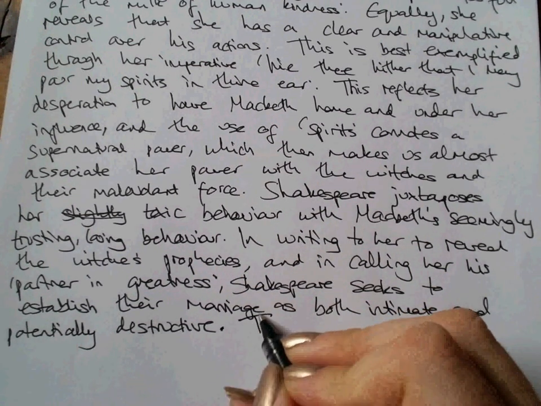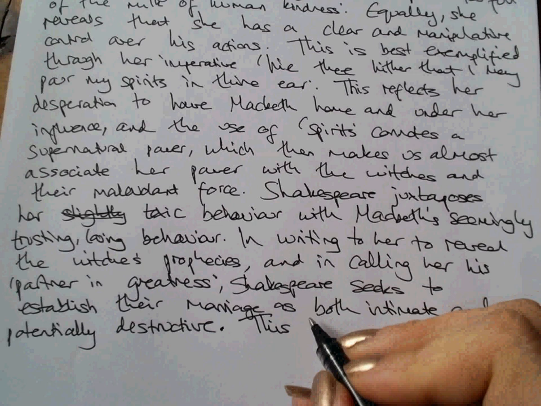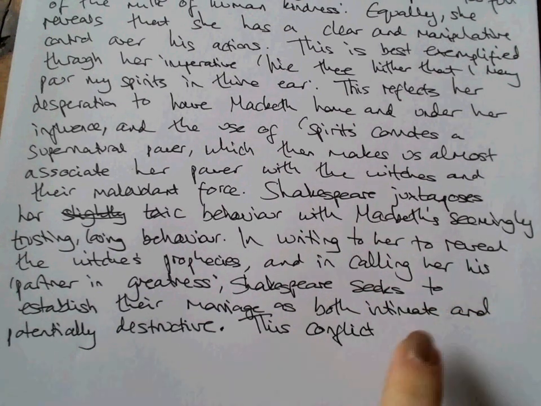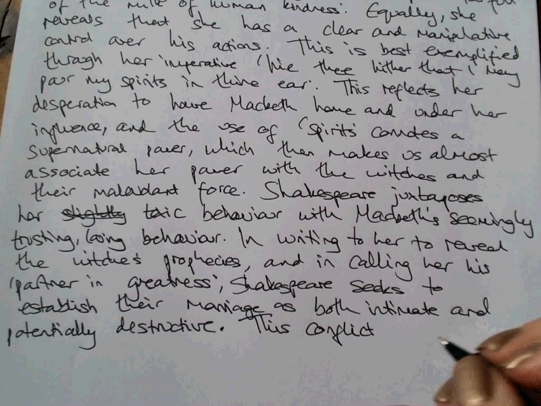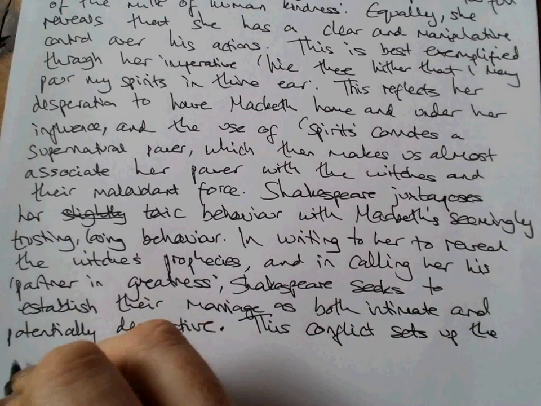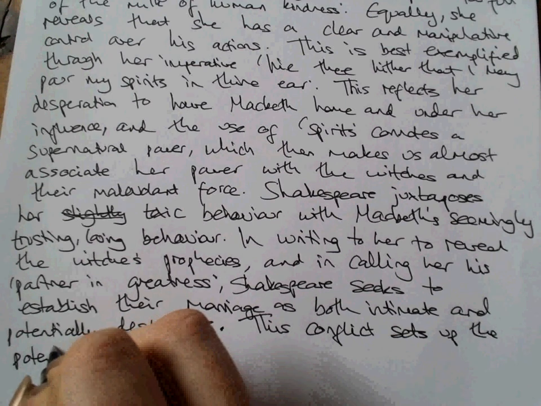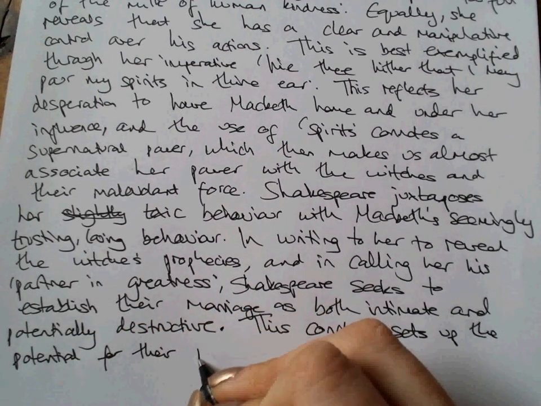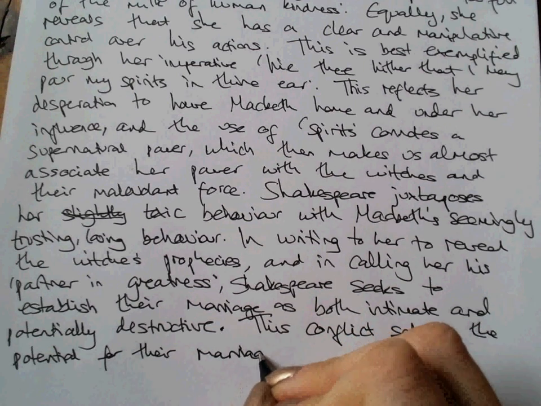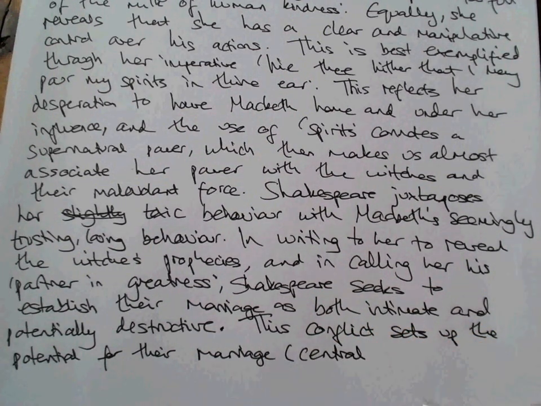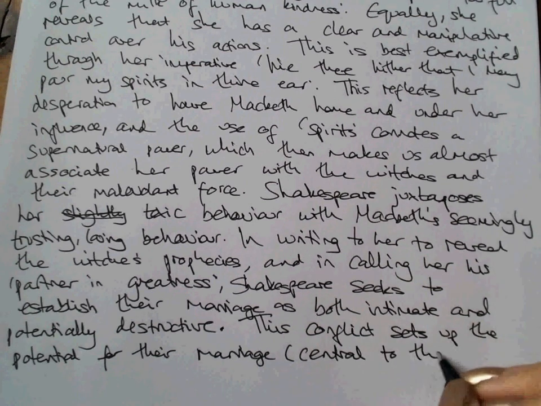So I'm going to think about this in terms of the drama and this conflict between intimacy and destruction. So this conflict sets up the potential for their marriage, central, as a bit of an aside, to their joint success.